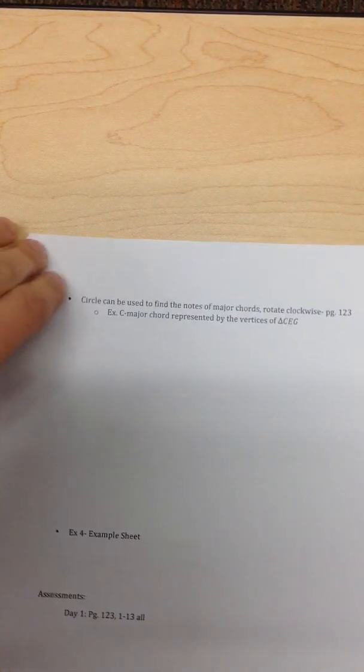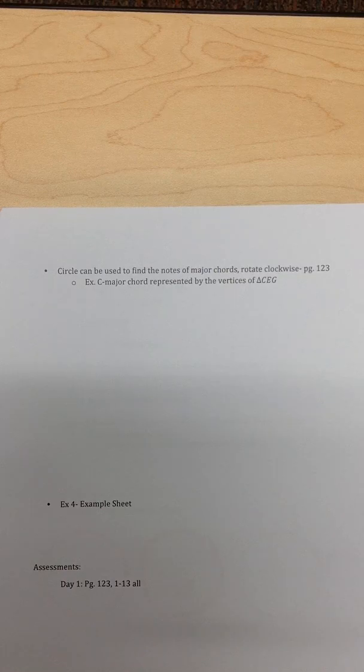is using circles to do some musical stuff. So it says here that circles can be used to find the notes of major chords. And I don't really know anything about music, so I don't really know major chords or anything like that. So if I sound dumb, it's because I have no idea what music even is or anything related to it, so I'm just going to try my best here. But we can use a circle to figure out major chords by rotating clockwise, okay? And they actually have a picture of this on page 123, if you want to copy that circle if you can. If not, it is in the little packet thing as well, once I flip to it here.